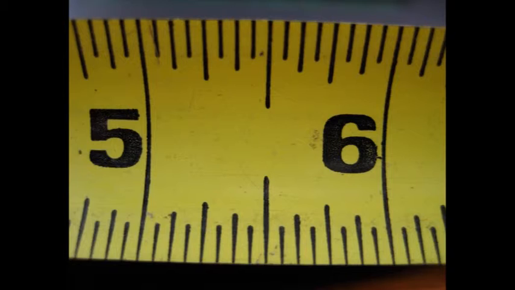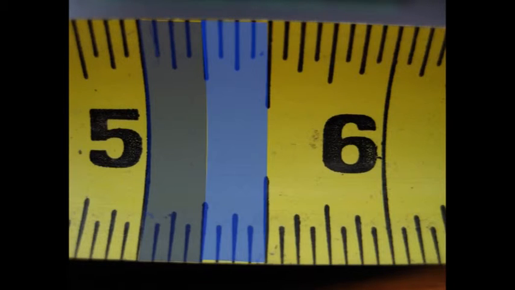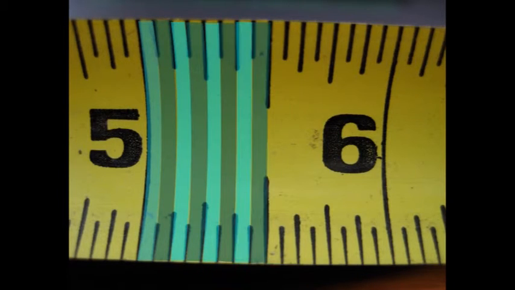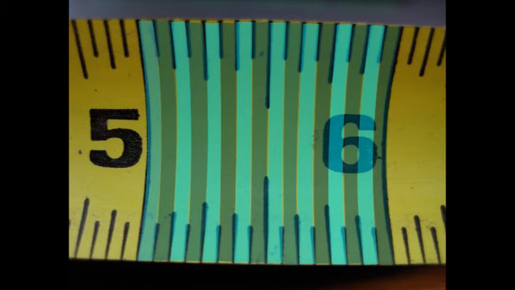So let's look at a tape measure again and review a little bit. There are 2 halves, 4 quarters, 8 eighths, and 16 sixteenths of an inch in every inch.